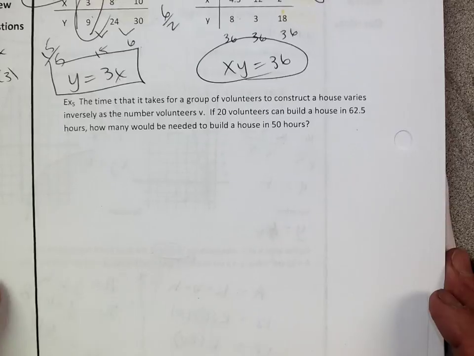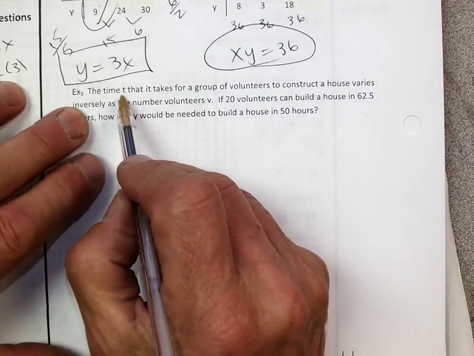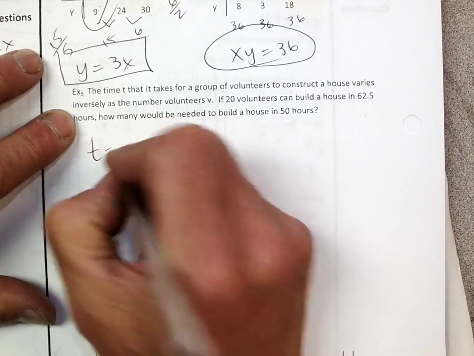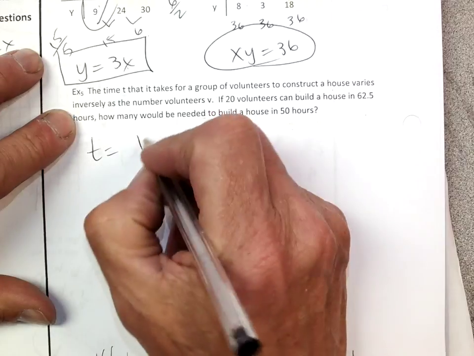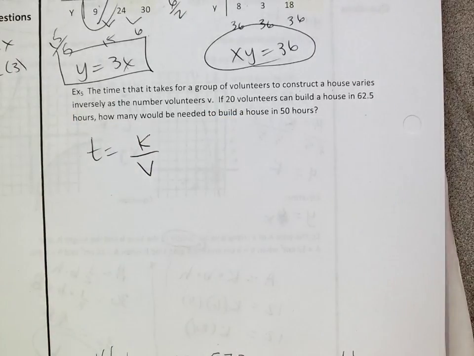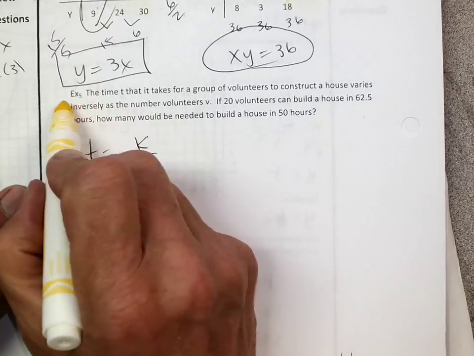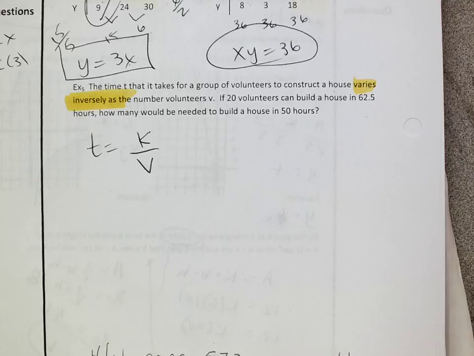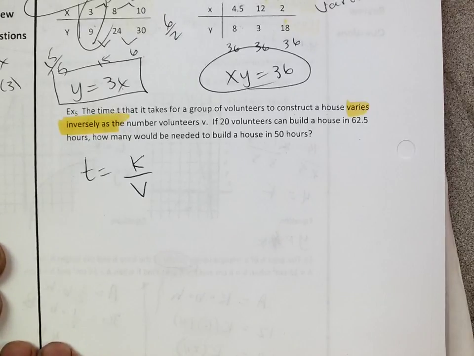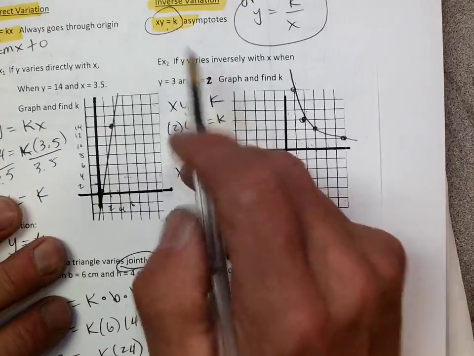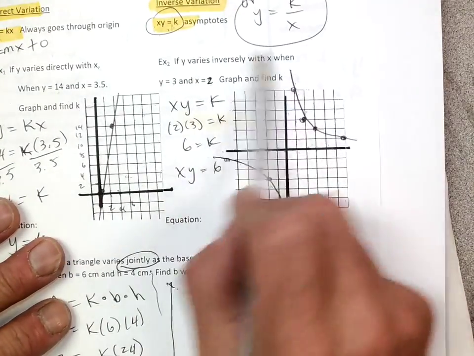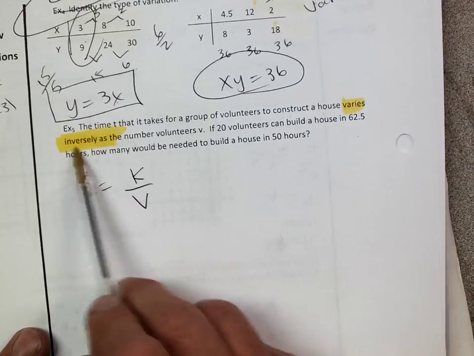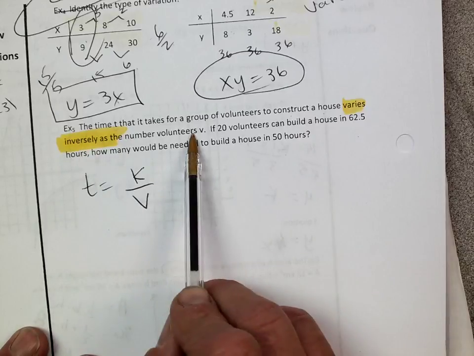All right, example number 5. The time t that it takes for a group of volunteers to construct a house varies inversely, okay? So we'll go t equals, varies inversely, so we're going to have a k over v. I'm going to stop for a second, but I want to underline this word, varies inversely. We can either use that equation or this one. The reason I'm using this one is because the way the equation said, t equals. That makes sense? So they're saying time varies inversely with the number of volunteers, okay?